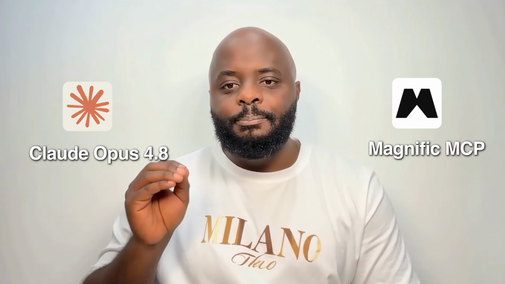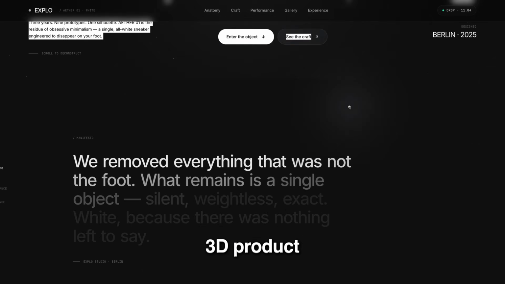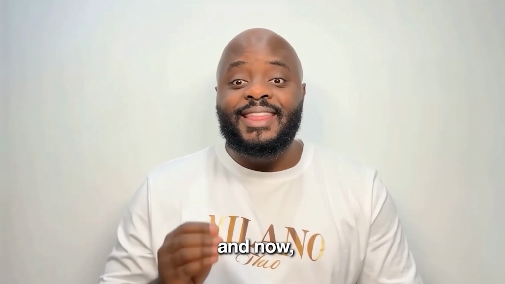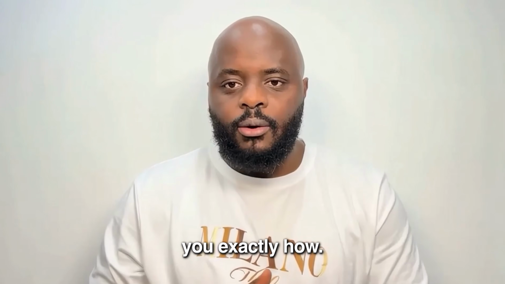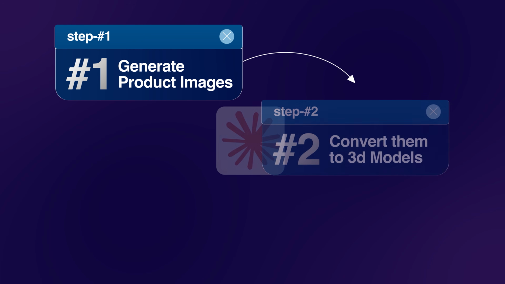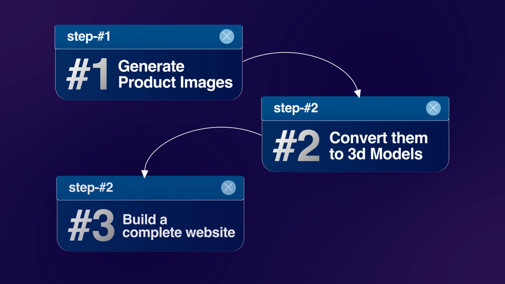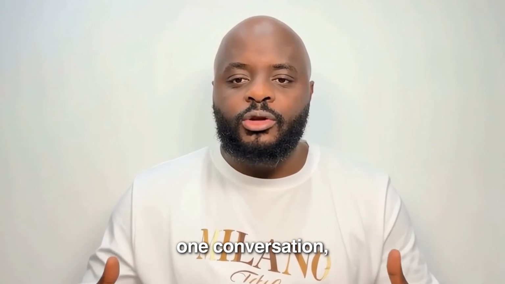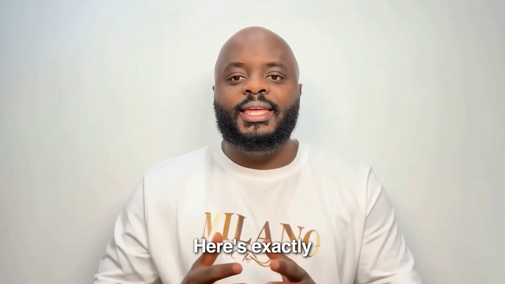I used Claude Opus 4.8 and the Magnific MCP to build a full 3D product website inside Claude Code, and now I want to show you exactly how. With Magnific connected, Claude can generate product images, convert them to 3D models, and then build a complete website around them, all from one conversation, all without you switching tools. Here's exactly what I did.